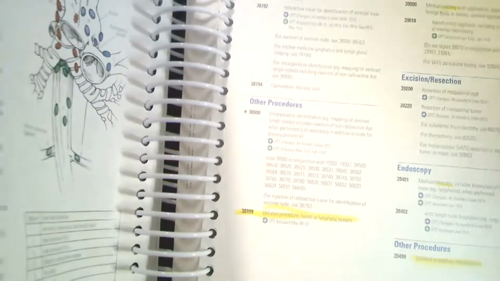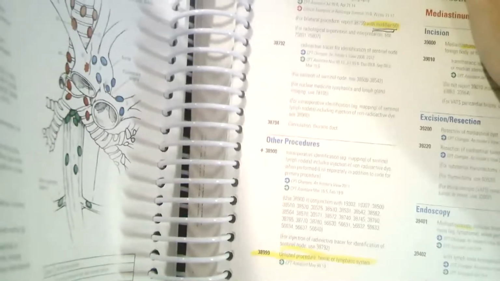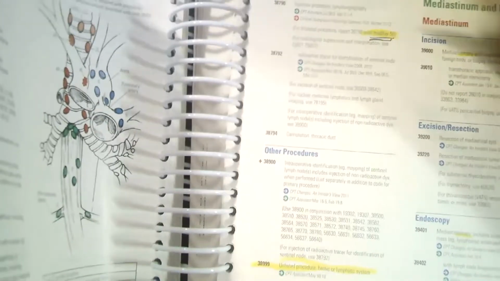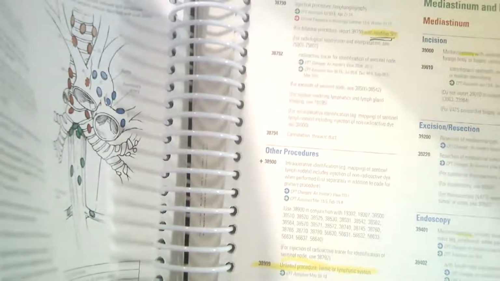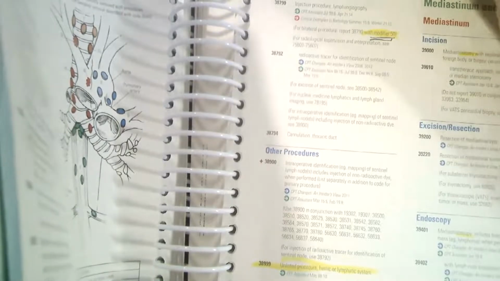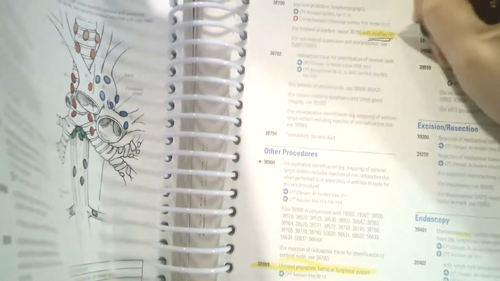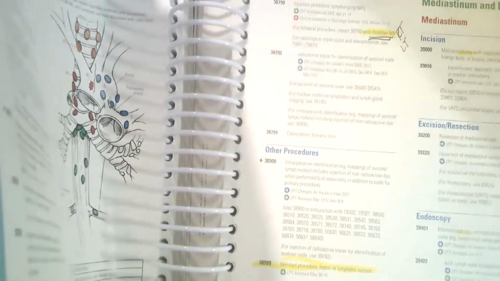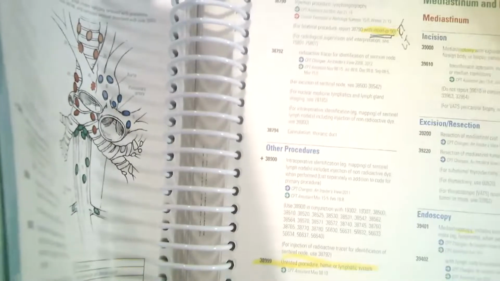Then we have an introduction section, and then kind of a catch-all other procedures section here. One thing I did want to note, whenever we are talking about lymph nodes, you do most likely need to specify laterality if we're talking about something that might be paired. So if you're talking about left arm and right arm, left breast, right breast, you would use RT for right or LT for left, or you would use modifier 50 to indicate bilateral. So if it's both, all right.